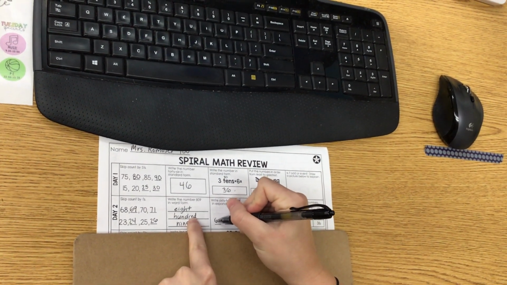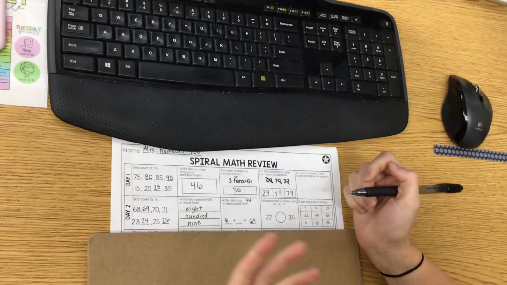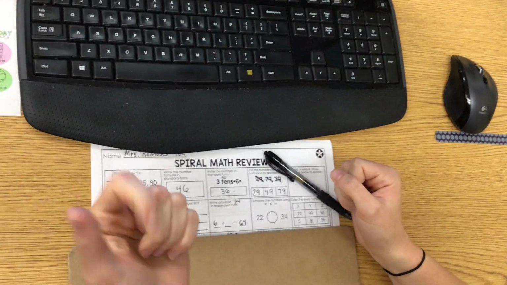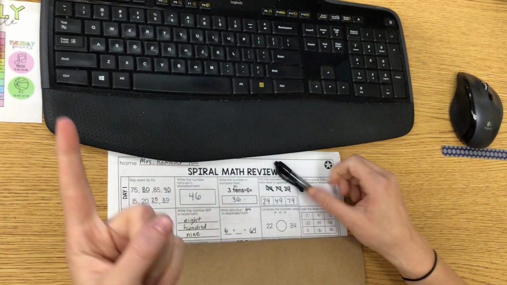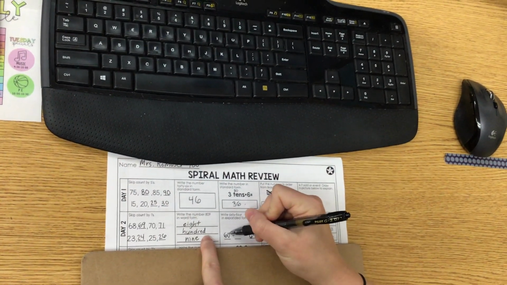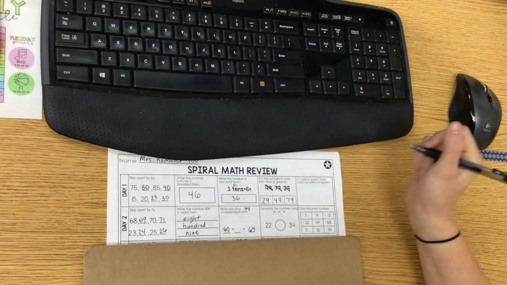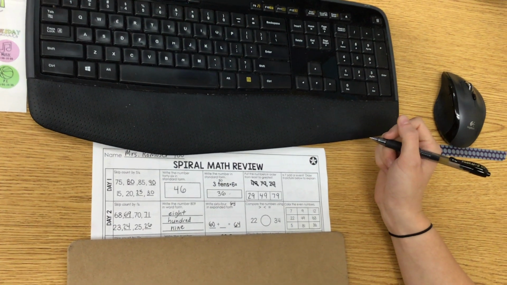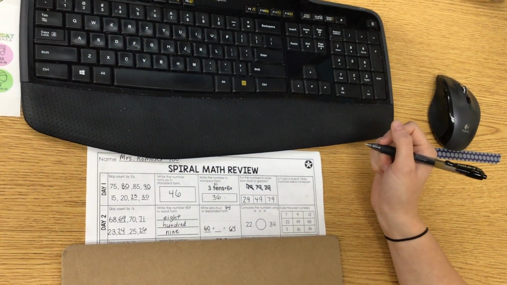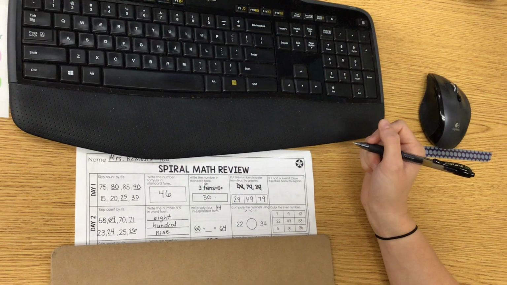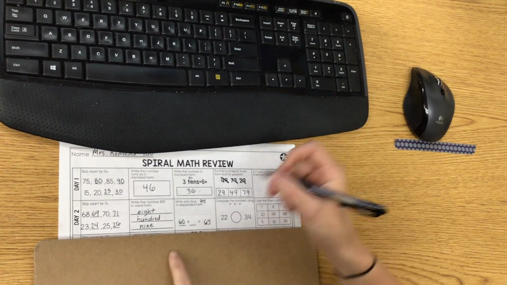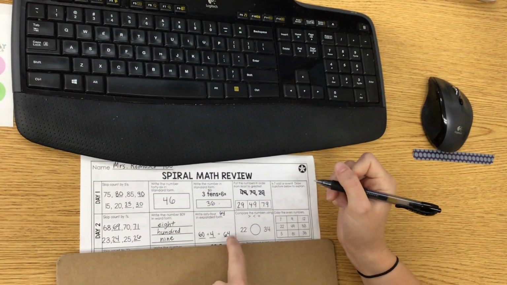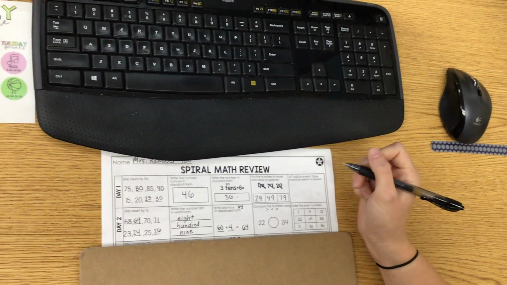But we can't just write 6 here because 6 tens isn't just 6. We've got to add all those tens together. 10, 20, 30, 40, 50, 60. 60. How many ones are in 64? I'll give you a second to think about that. 4 ones. 60 plus 4 equals 64.